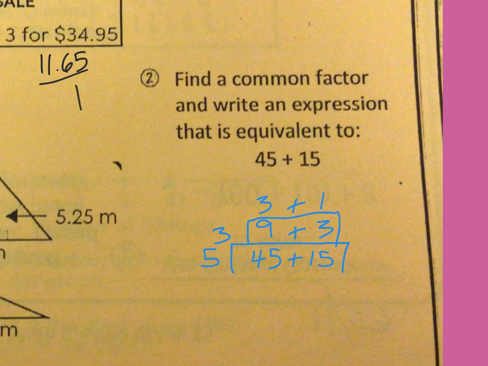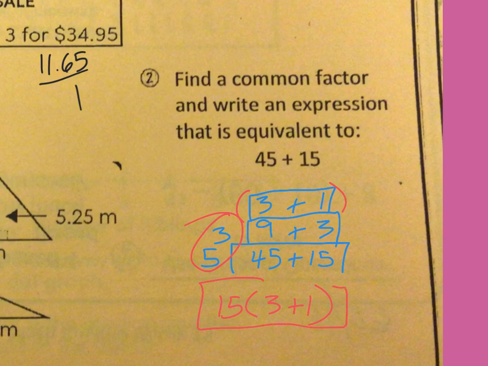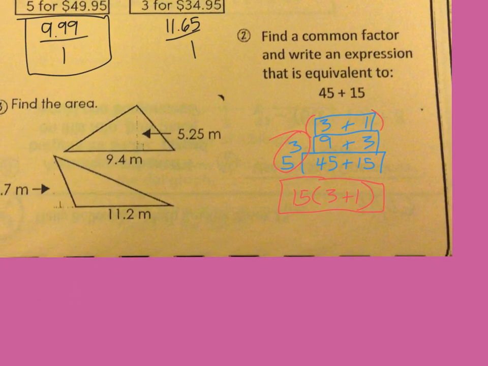So we are really finding quite more than one equivalent expression here. So I'm going to take this top part and put it in parentheses. So 3 plus 1. Then I'm going to take these two numbers and multiply them. And there is my equivalent expression. Pretty simple. That should be a review.